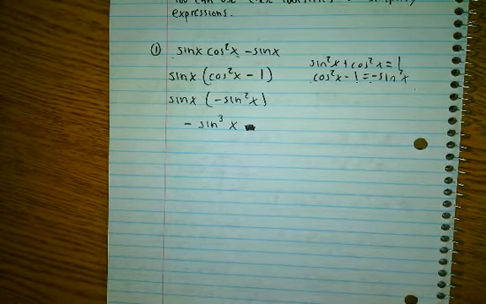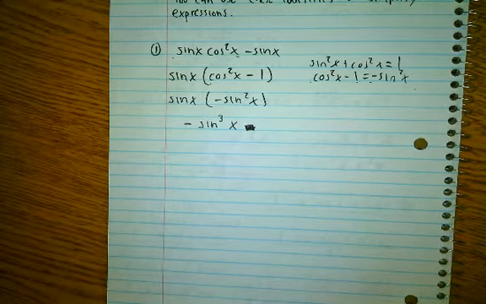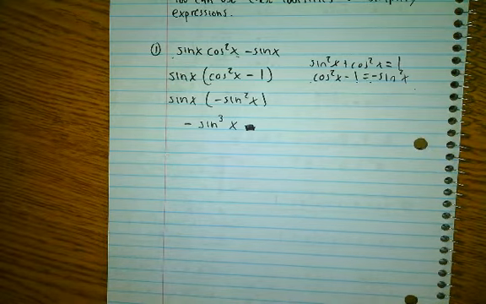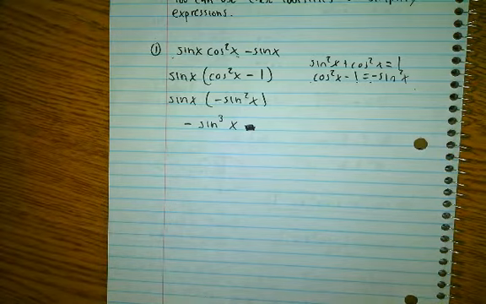What's up? Yes? Could you take the square root of sine squared x and make it like cosine x? I see what you're doing, trying to take square roots. We're eventually going to get there. For now, we want to use the identities as they are without changing them with roots and whatnot. But that's a good point.